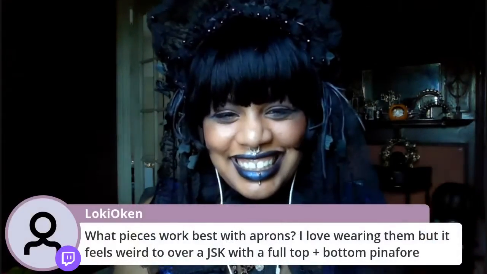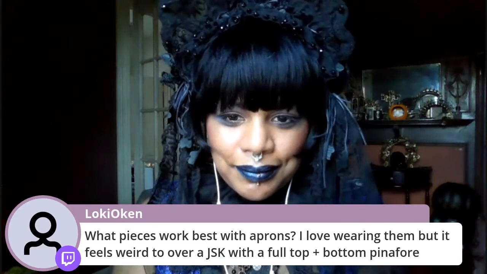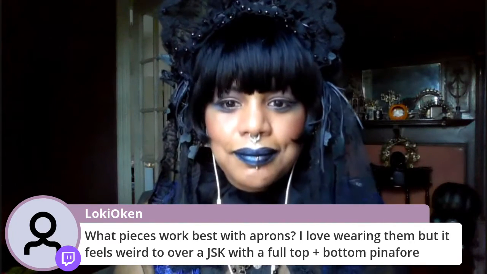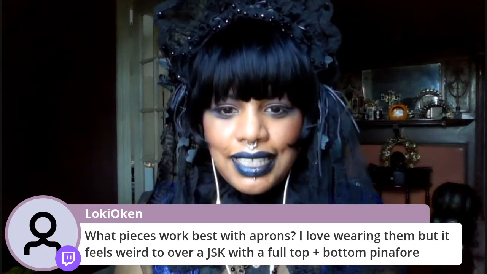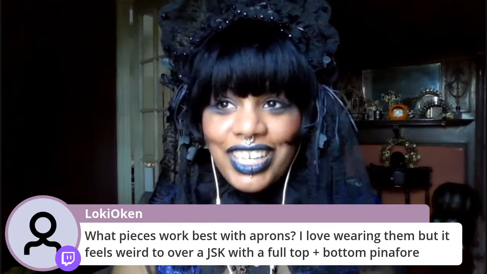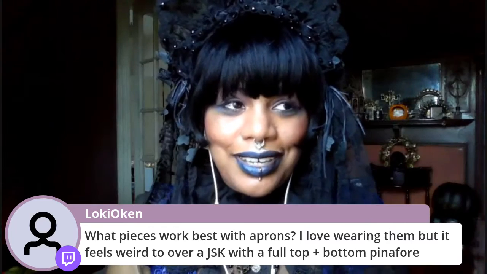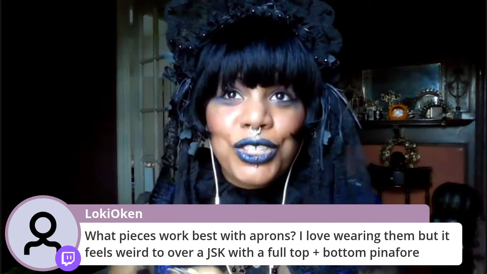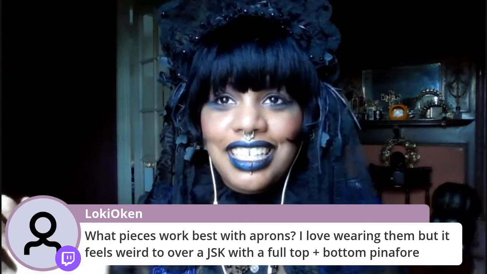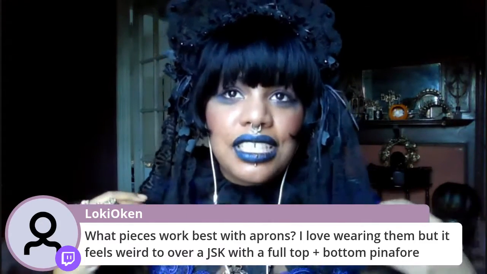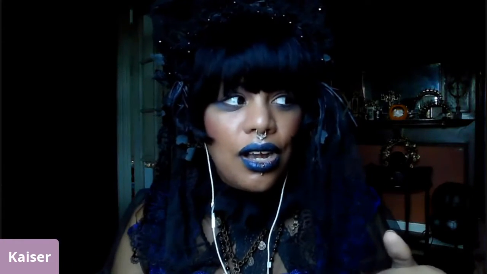What pieces work best with aprons? I love wearing them, but it feels weird over a JSK with a full top plus bottom pinafore. Yeah, that's a lot. OPs are great for wearing aprons. If you want to transform your OP, put an apron over it and it's completely different. A lot of OPs have long sleeves or a cap sleeve or a 3/4 sleeve, and some OPs are really basic in silhouette, so wearing it over that works really, really well.